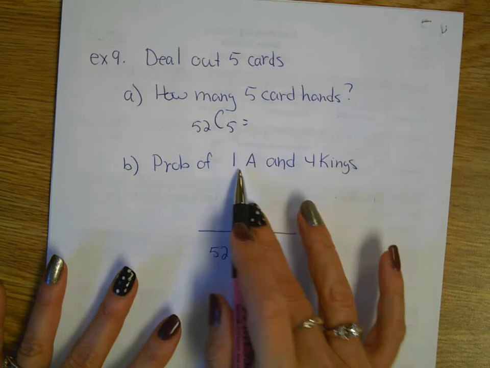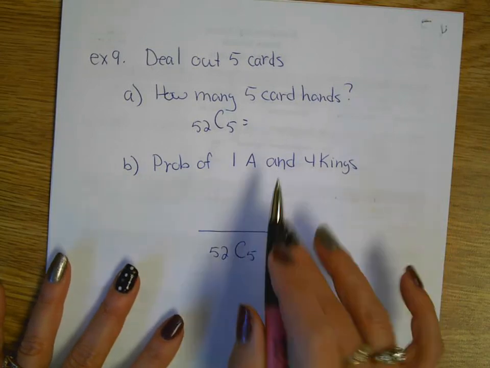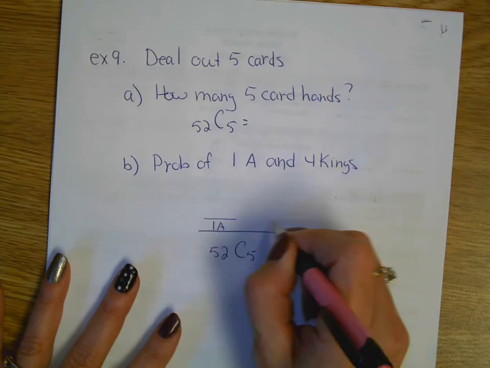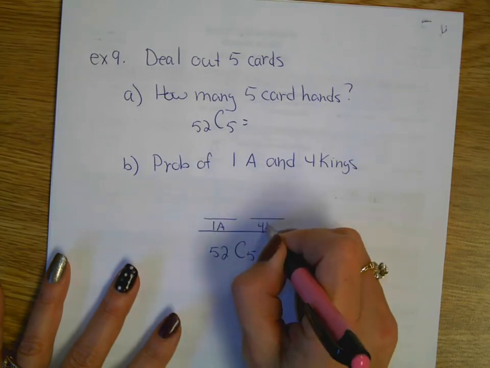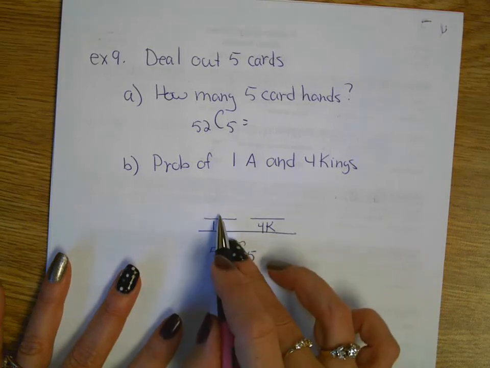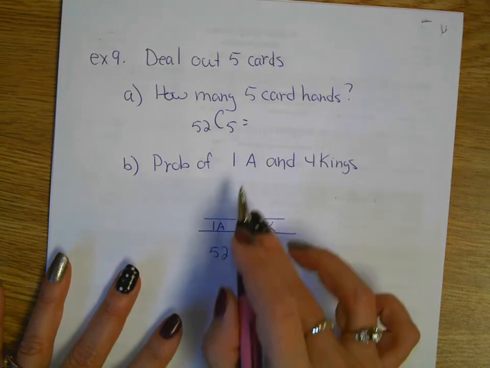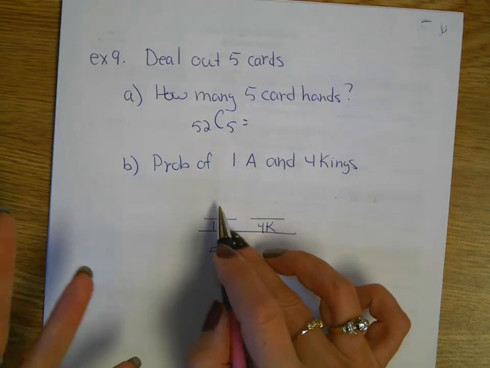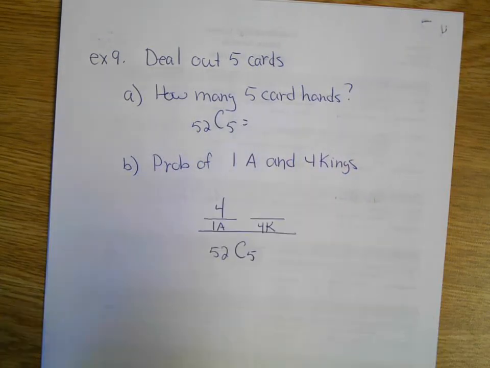Top number, I've got 2 events happening and they're connected with the word and. So my events are getting 1 ace, and then I want to get 4 kings. Well, how many different options are there for getting an ace? Well, there are 4 different options there. I can get the ace of hearts, the ace of diamonds, the ace of spades, the ace of clubs.